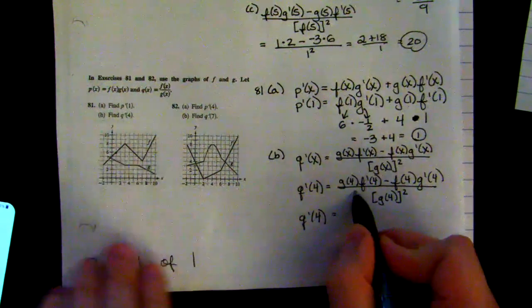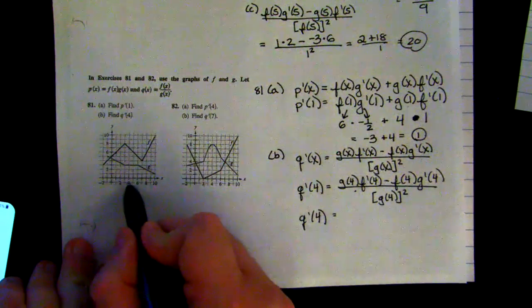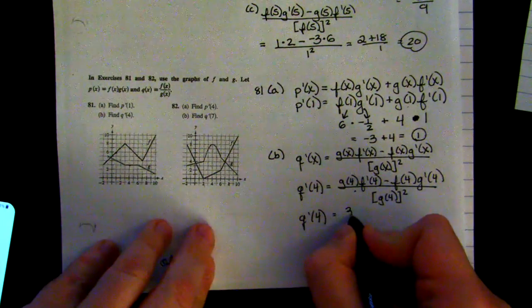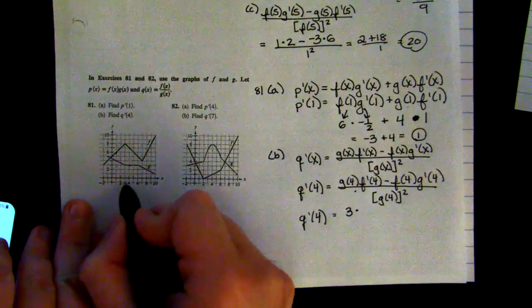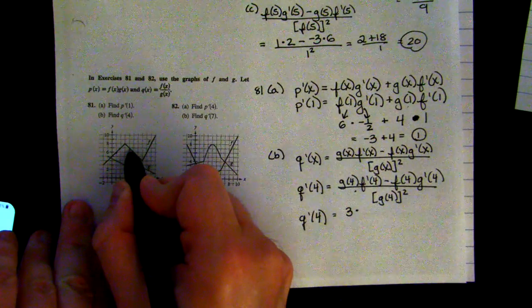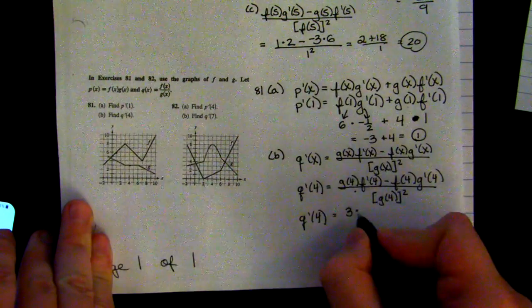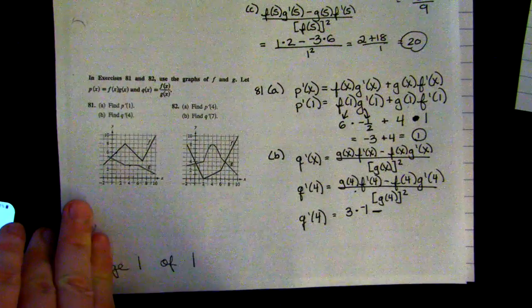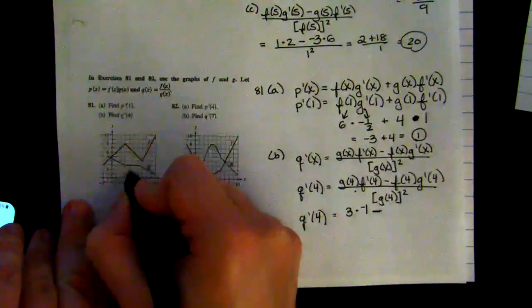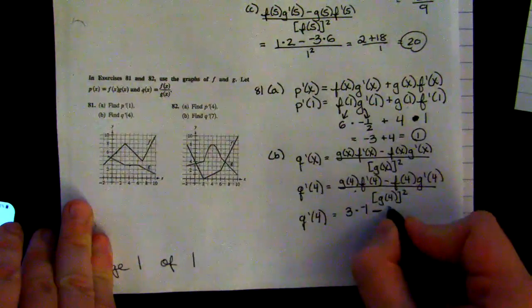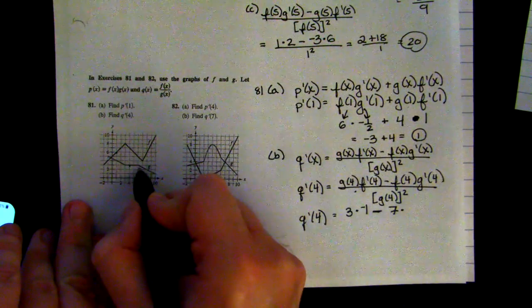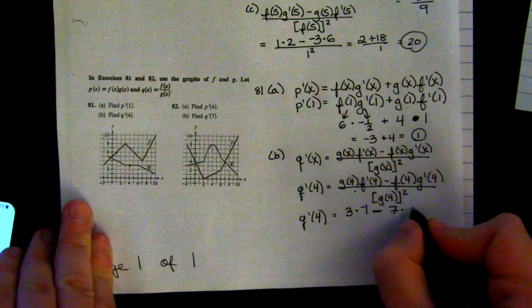G of 4. Still looking at the same graphs over here. G of 4, the y value on the g function when x equals 4, I think that's 3. F prime of 4, the slope of the f function when x equals 4, I think the slope is negative 1. Minus f of 4, the y value on the f function is going to be 7. G prime of 4, the slope of the g function when x equals 4, well, that's a horizontal segment. We're going to get 0.